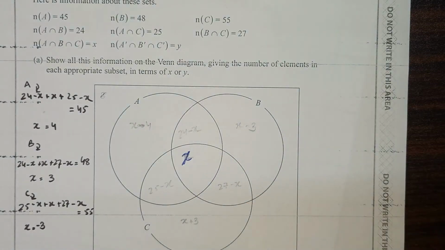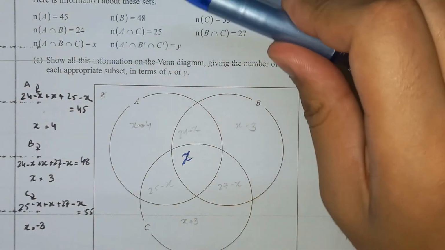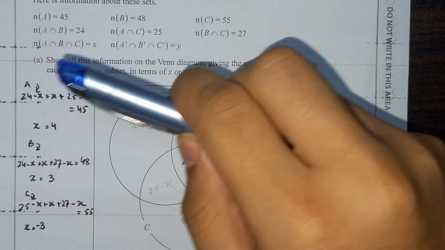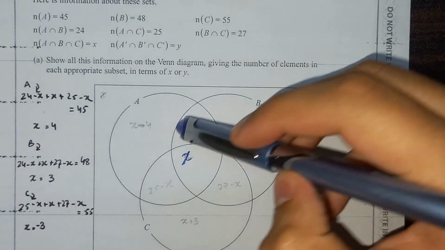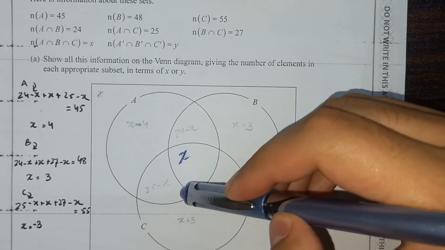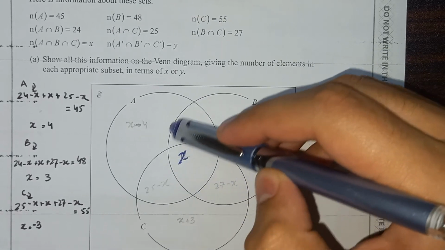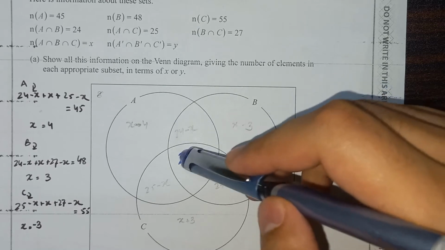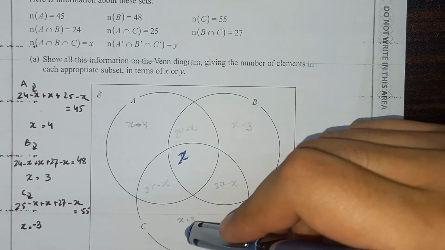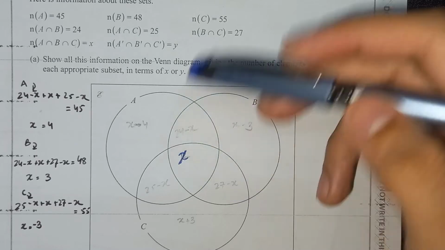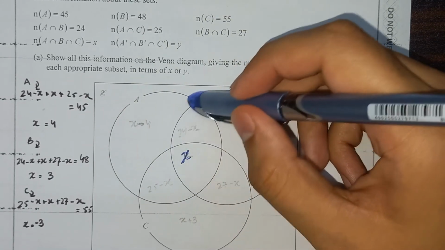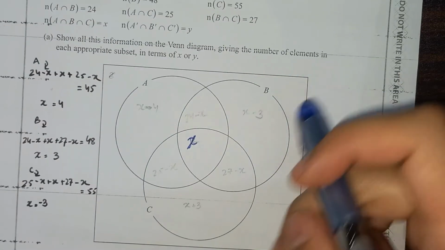You can write this with a pen as well, X. Now A intersection B, A intersection C, B intersection C, we cannot also write. For example, A intersection B, we cannot write 24 over here because this entire thing is the intersection of A and B. Any number between 24 can be common with C as well. So what we do over here is, out of this whole 24, we subtract X.